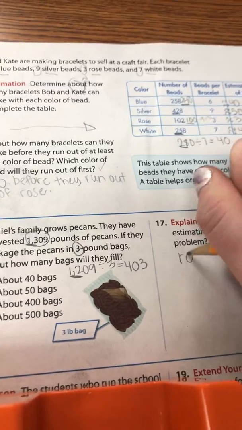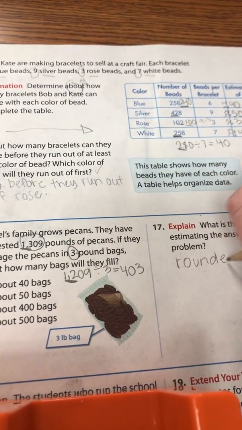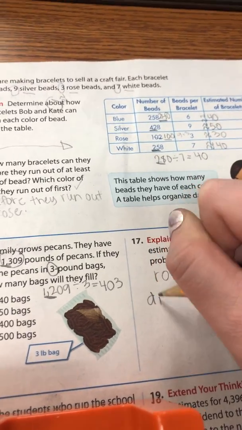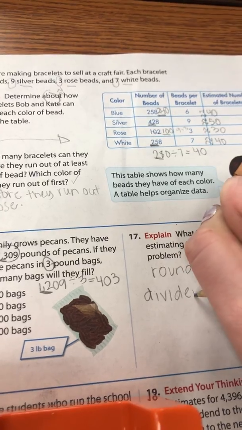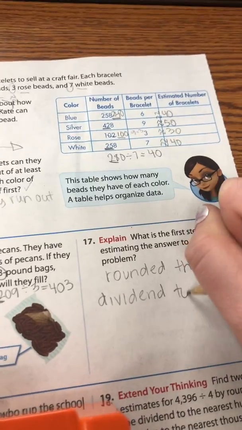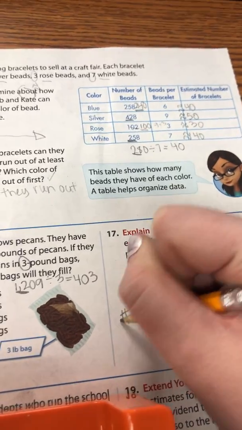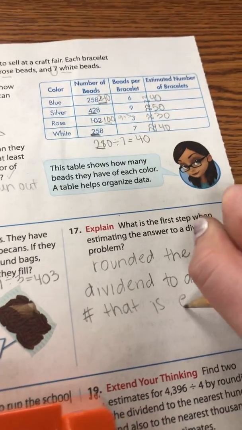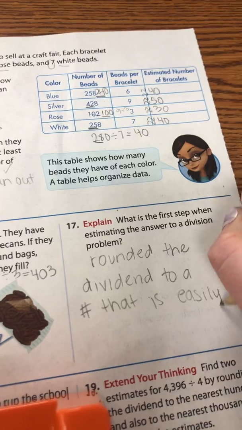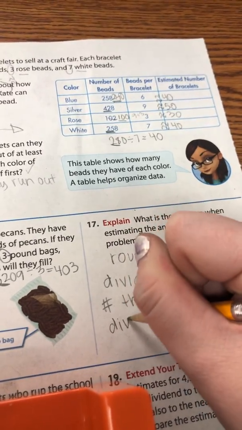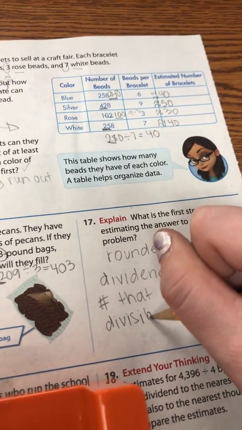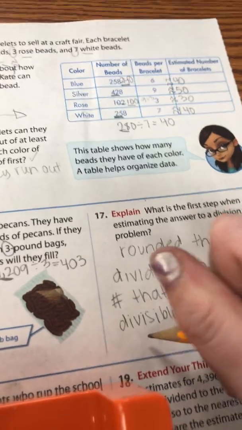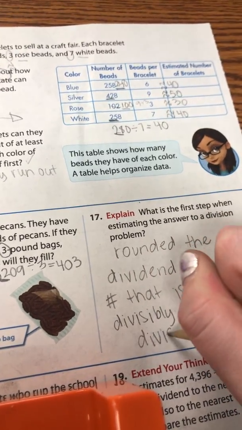So I rounded the dividend to a number that is easily divisible by the divisor.